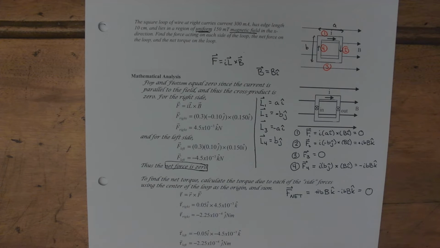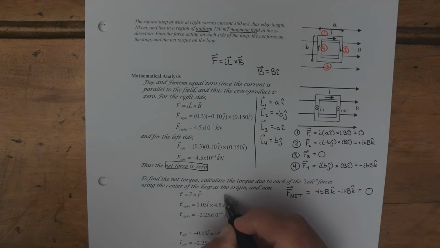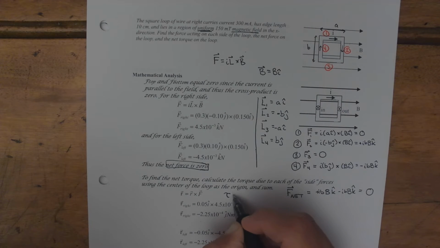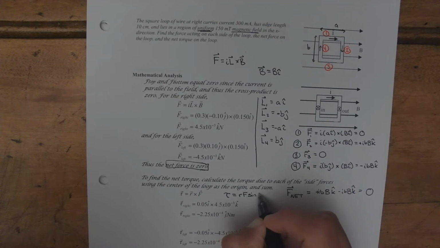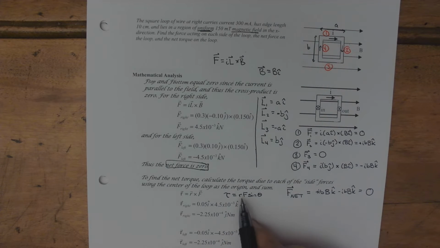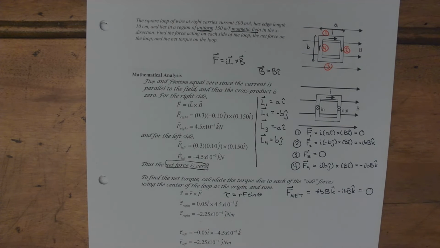So the way that we calculate the torque, which we didn't necessarily see in Physics 161 because we didn't call it a cross product in Physics 161. What you might have seen instead was that the torque was RF times sine theta, where theta was the angle between the vector r and the vector f.